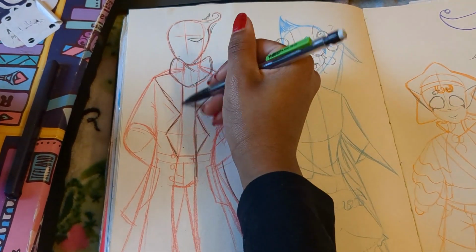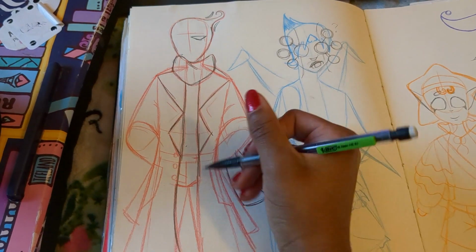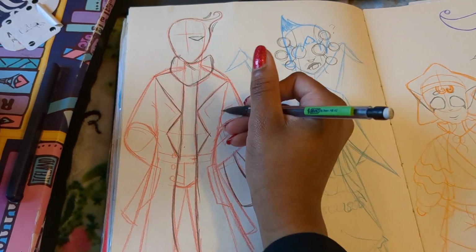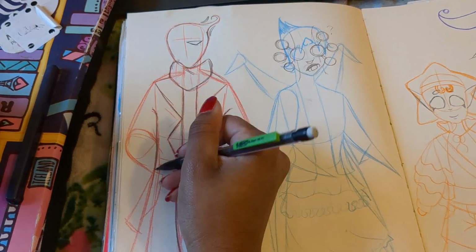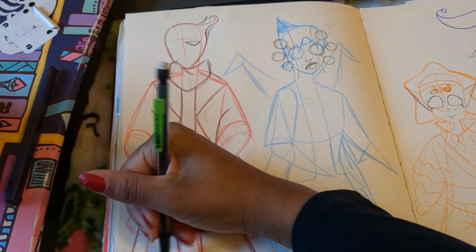I wish I would have incorporated the layers better. I do kind of like it, but I wish I made the jacket puffier and gave him more like layered underclothes, but I can always explore these character designs more in my sketchbook.